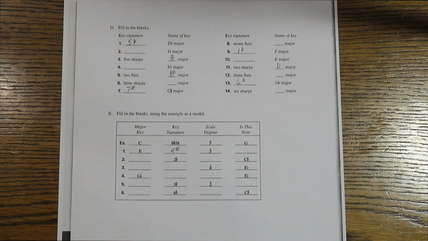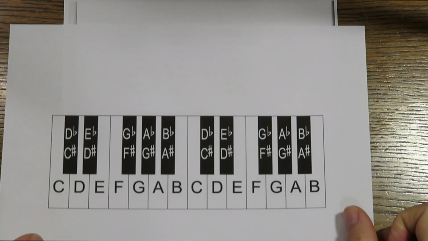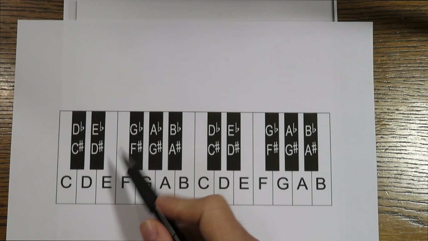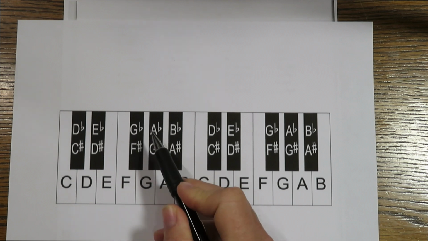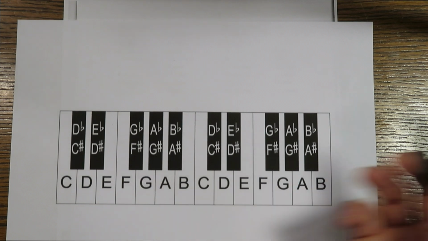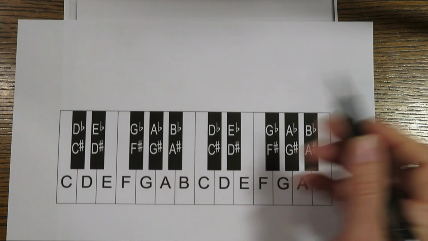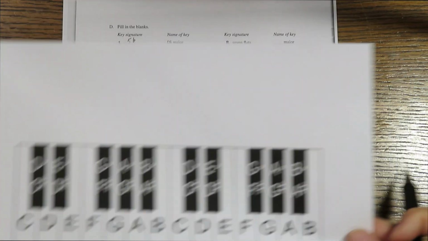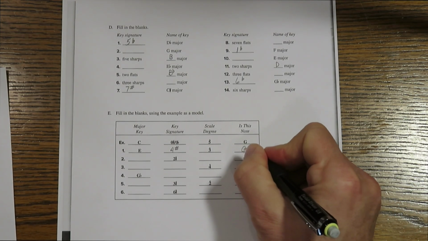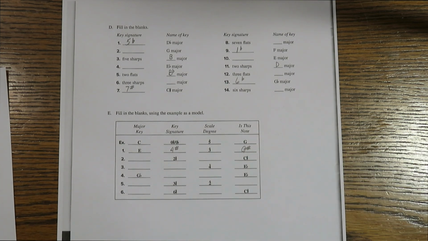Okay, so if we look here, we have E, whole step to F sharp, whole step to G sharp. 1, 2, there you go. 1, 2, 3, there's our third scale degree, and that is a G sharp.